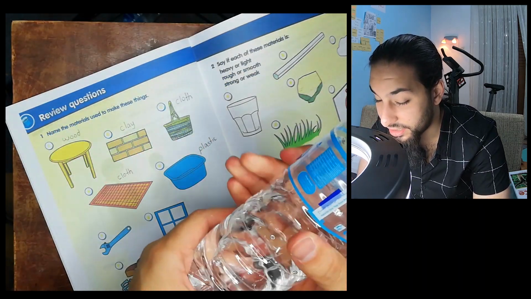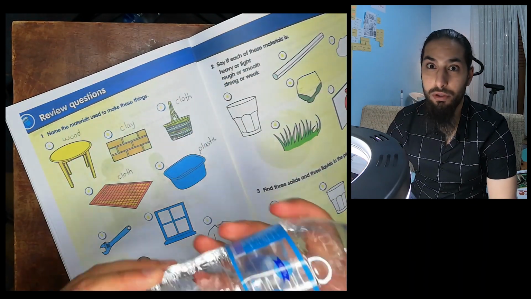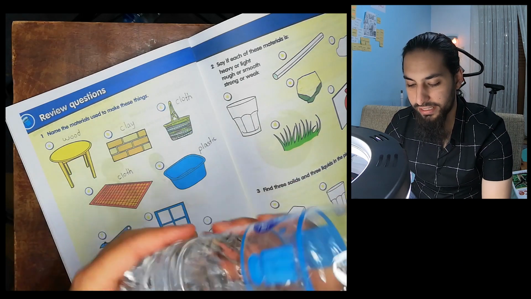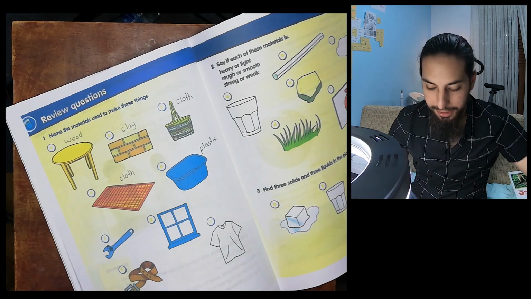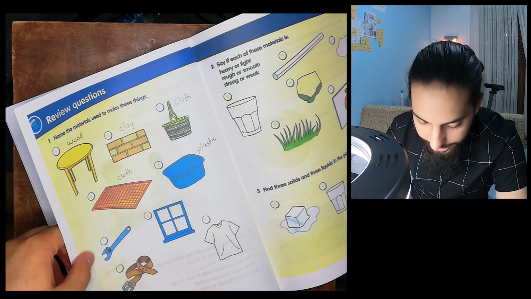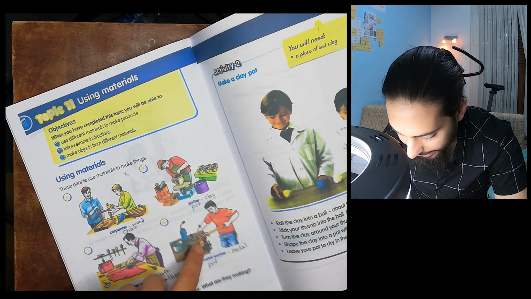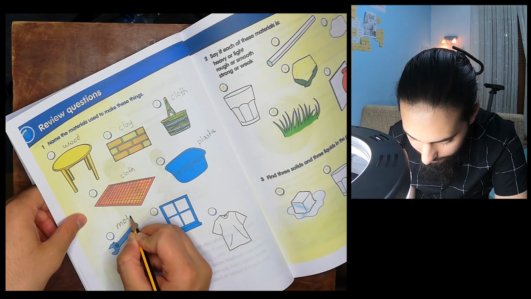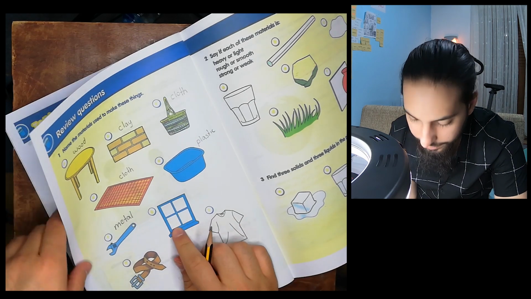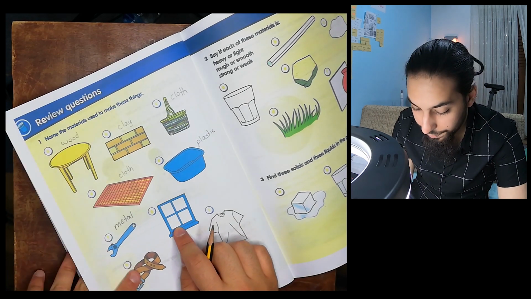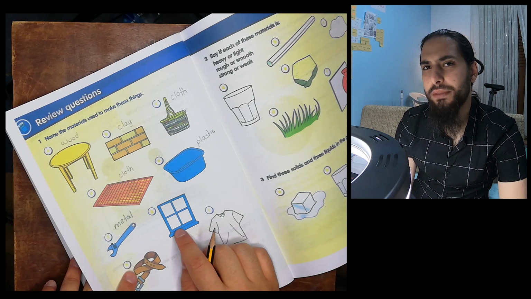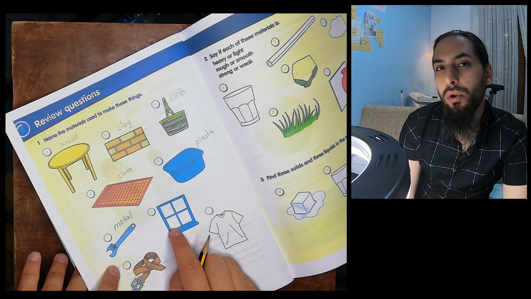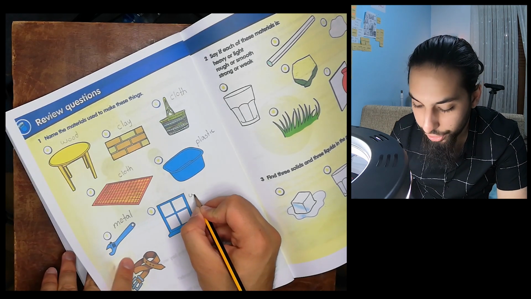Now plastic is a solid and it's very malleable, or flexible, so you can move it or you can just flex it like this. So this is plastic. Okay, here we have a wrench and it is made out of metal. Okay, here we have a window. Now, some windows are made out of something called PVC, which is like plastic, but the old-fashioned windows are made out of wood.